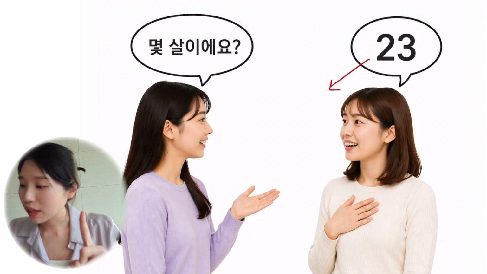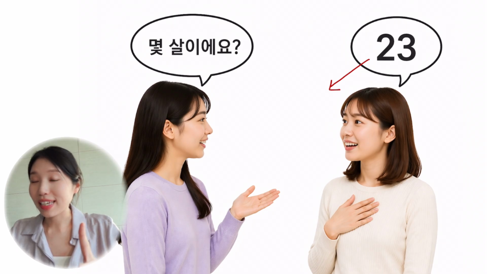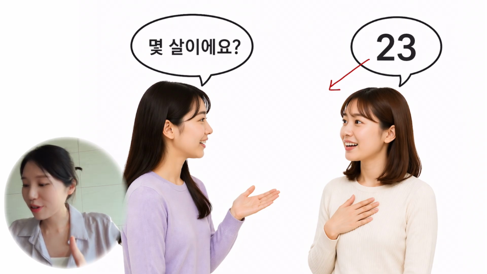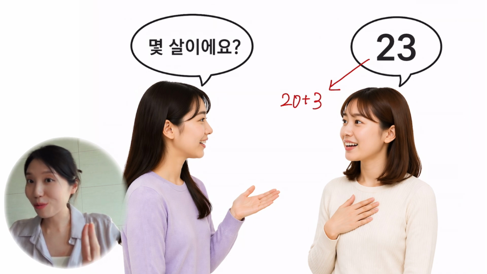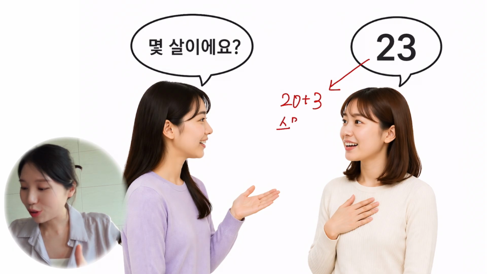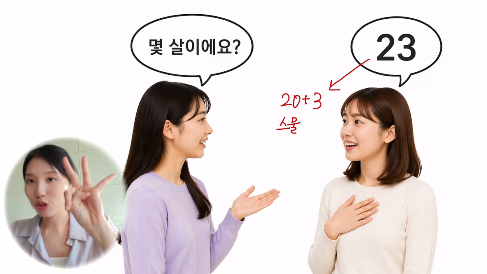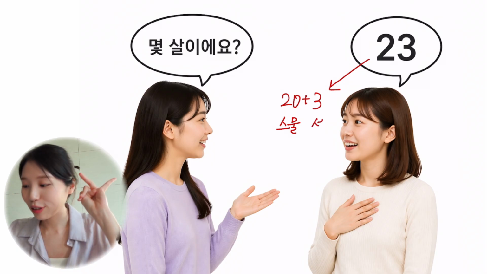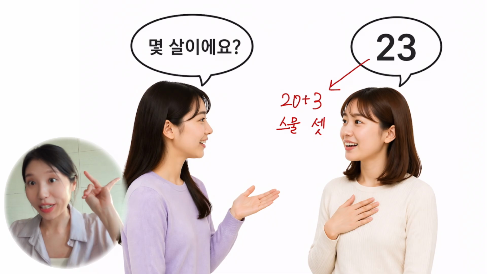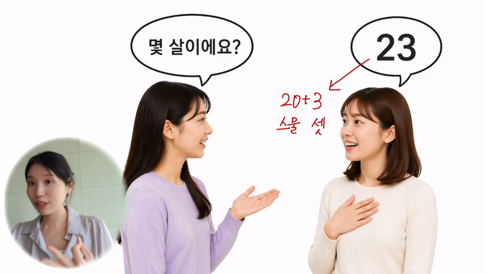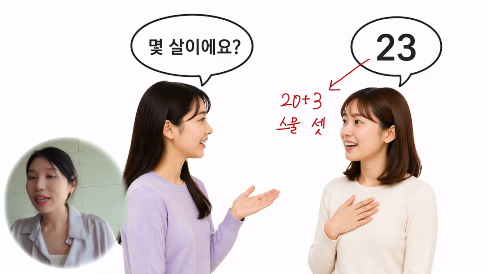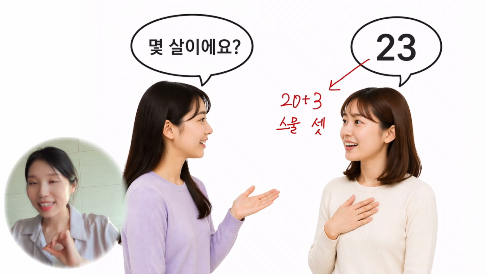And 23, how did we read in native Korean numbers? It's a combination of 20 plus 3. 20 had a special name, 스물. And 3 in native Korean number: 하나, 둘, 셋. 스물, 셋. Right. 맞아요. So 23 in native Korean numbers is 스물셋.